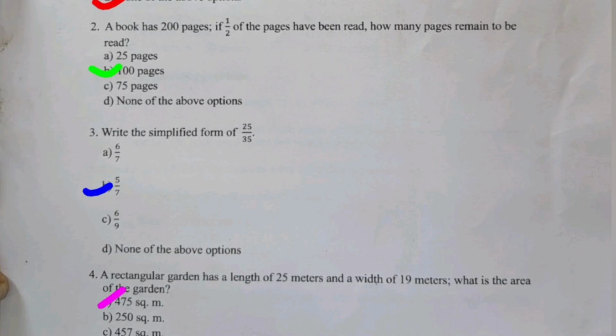These two numbers come in which table? So the common table you have to find out. The 25 and 35 come in table 5. So 5 5s are 25 and 5 7s are 35. So the correct option here is 5 upon 7. It is the simplified form of 25 upon 35.